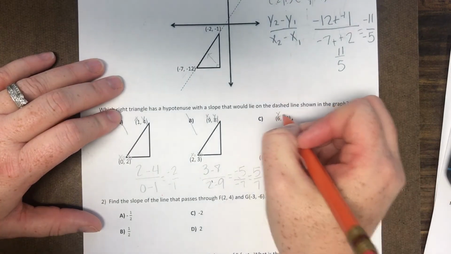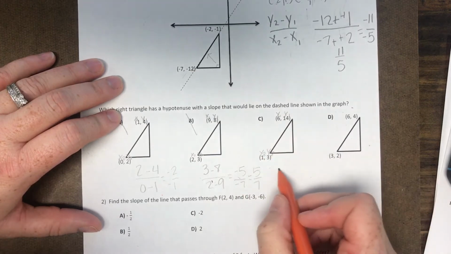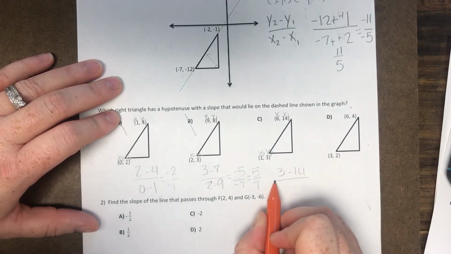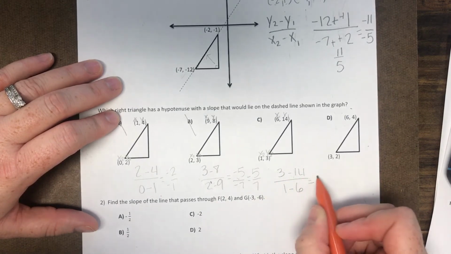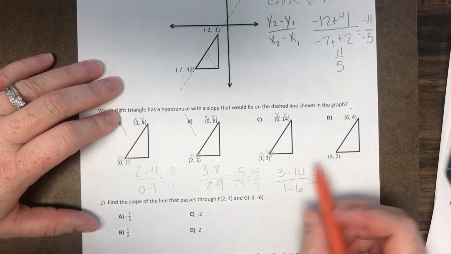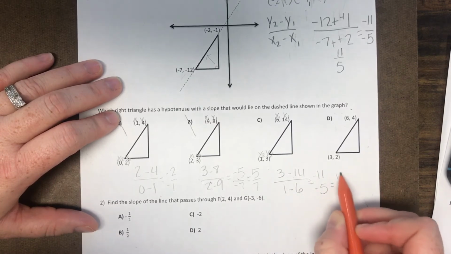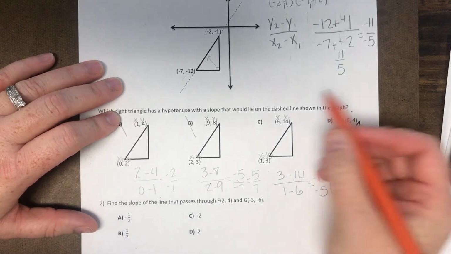So x1, y1, x2, y2, 3 minus 14 over 1 minus 6. 3 minus 14 is -11. 1 minus 6 is -5, which simplifies to 11 over 5. So there's our answer.